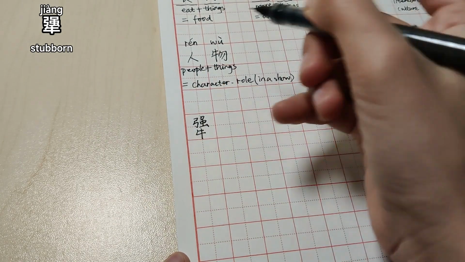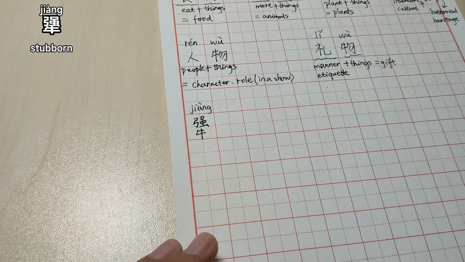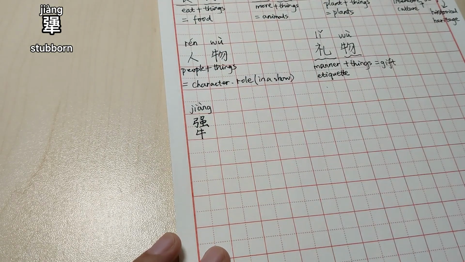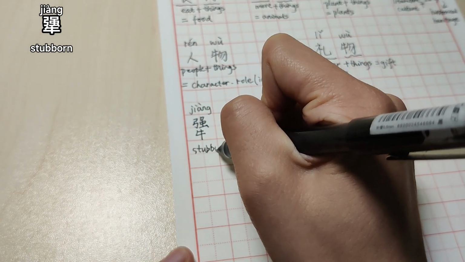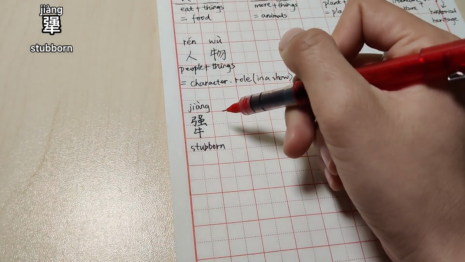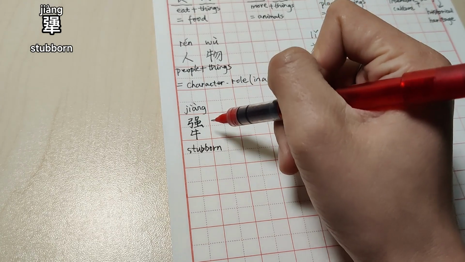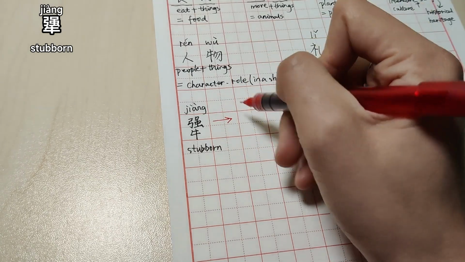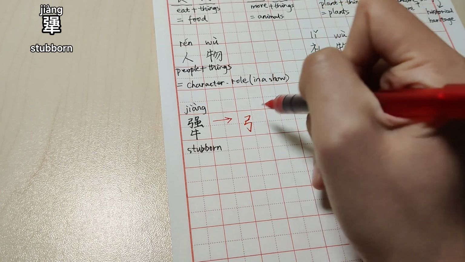Oh, it's a big word. 犟, and 犟 meaning stubborn. Okay, so it looks quite complicated. Let's take a look at it. On the top part of the 犟, let me write it a little bigger so you can see.